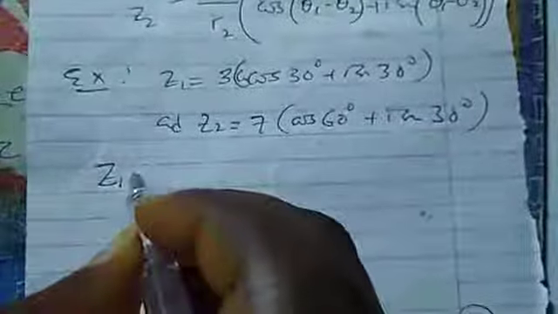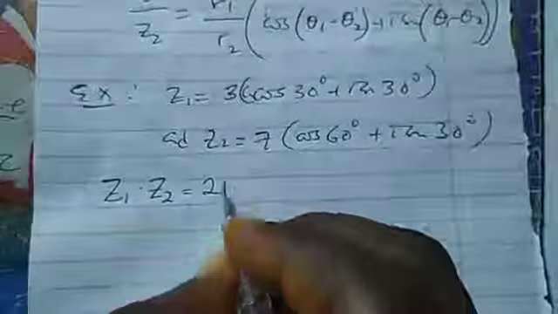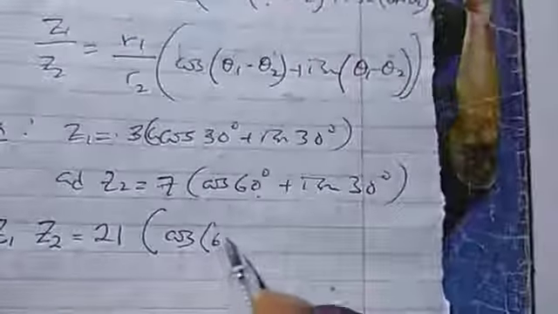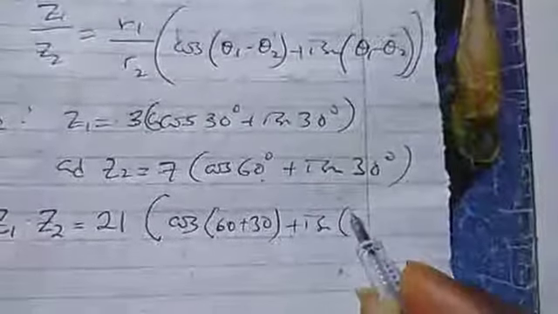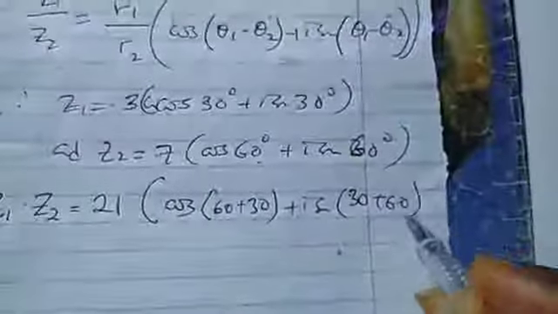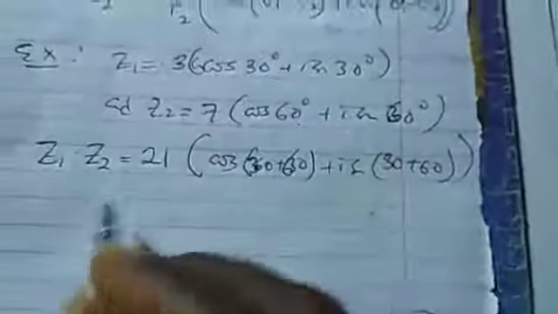If I want to find Z1 times Z2, we multiply the numbers, 3 times 7, that is 21. 21 into, according to what we have here, if it is multiplication, you add up the angles, that is 30 plus 60, for both the cos and the i sine.